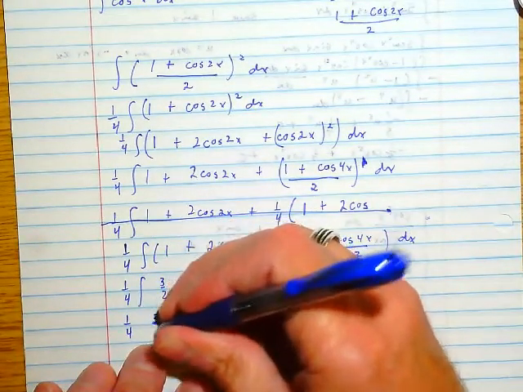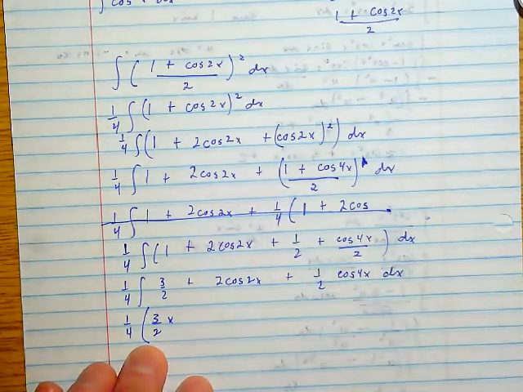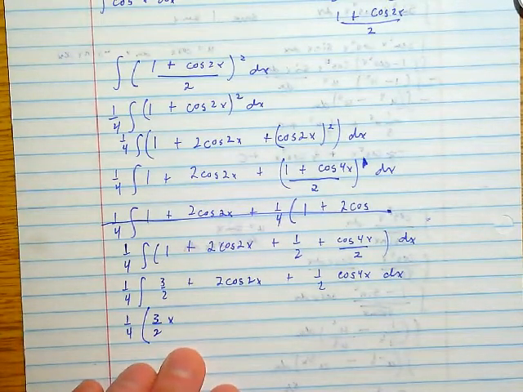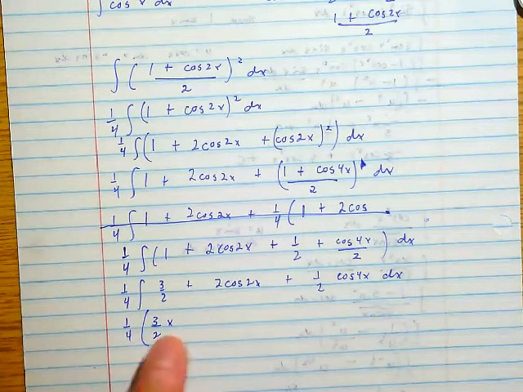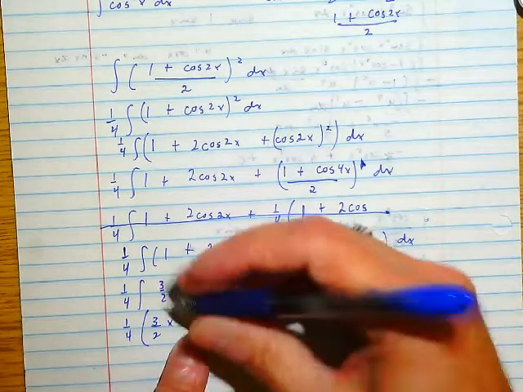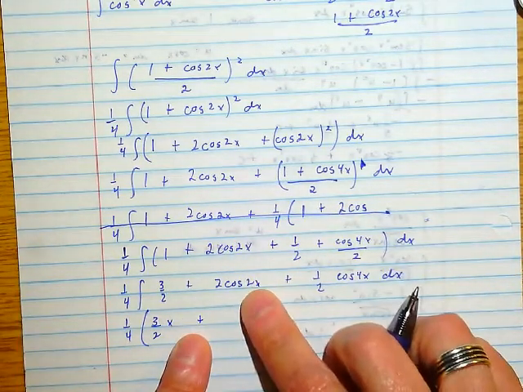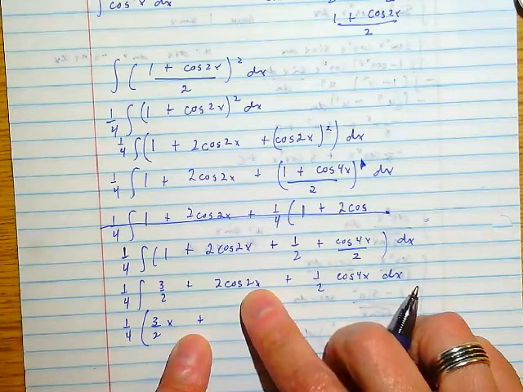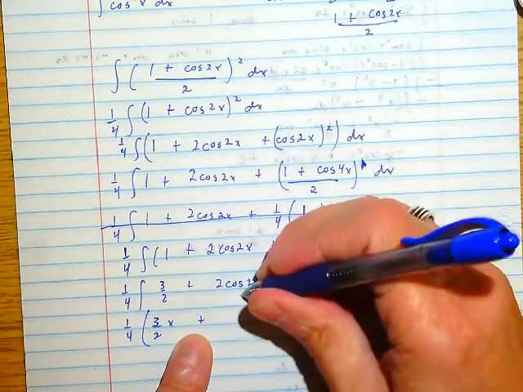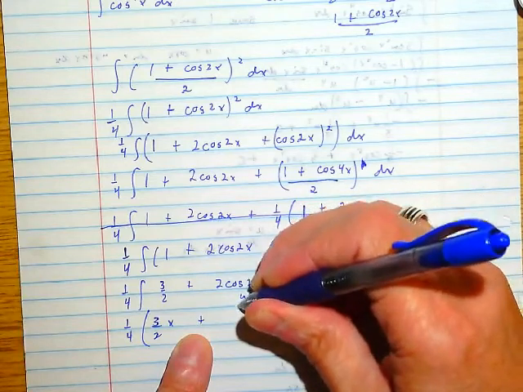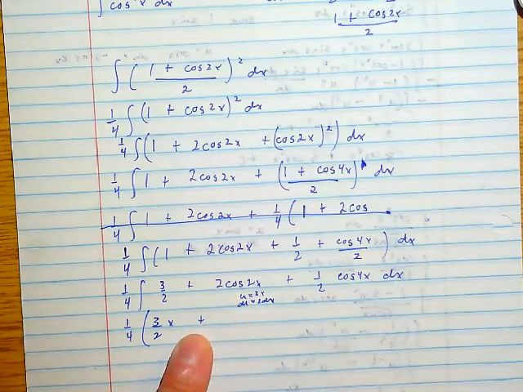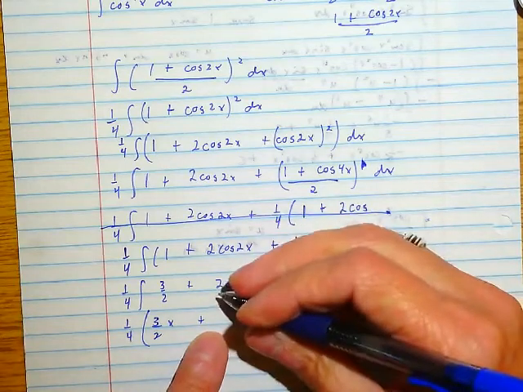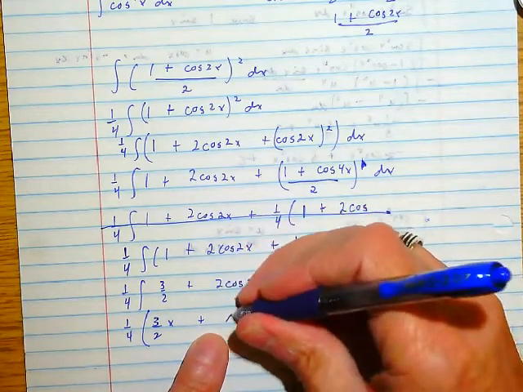Isn't this 3/2 x? We're going to distribute that in just a minute. So 3/2 x, that'll make 3/8 x. Plus, remember, you've got a du here, so u equals 2x, du equals 2 dx. Well, look, you've got a 2 there, so that's kind of cool. So this is just going to be sine 2x.